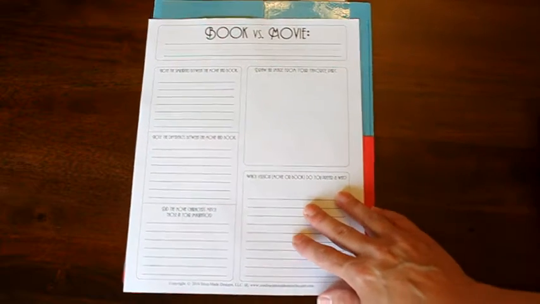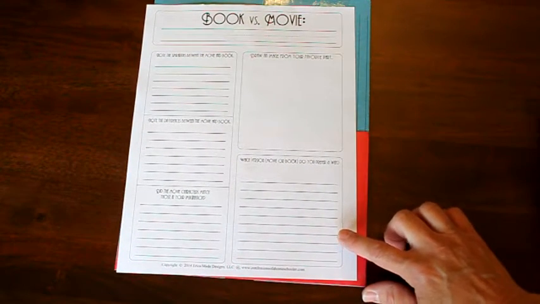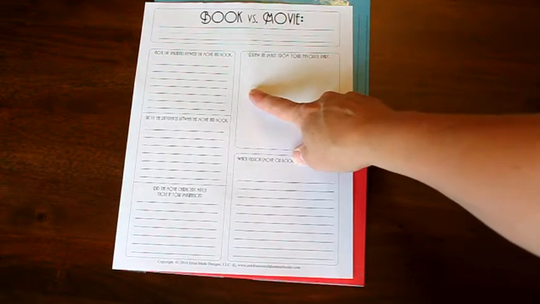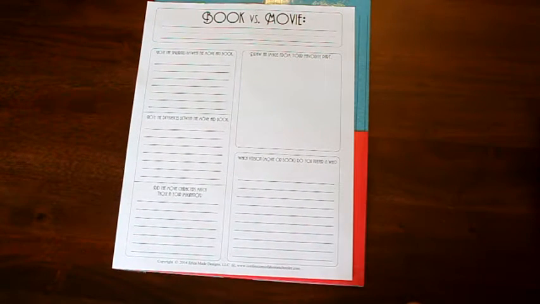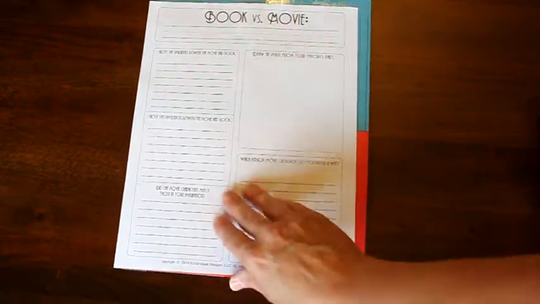And then if you choose to find a DVD or movie version of this, it's a lot of fun, I think, to compare the movie to the book. This one just talks about some of the similarities, differences, and whether they like the movie or the book better and why.